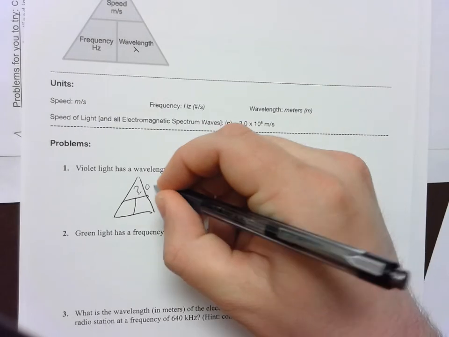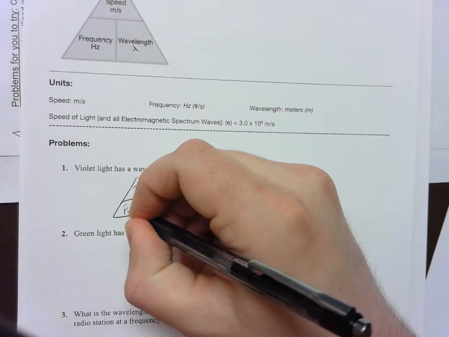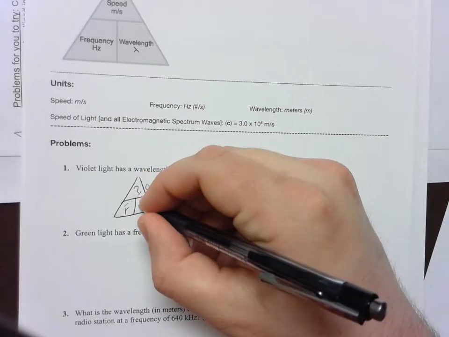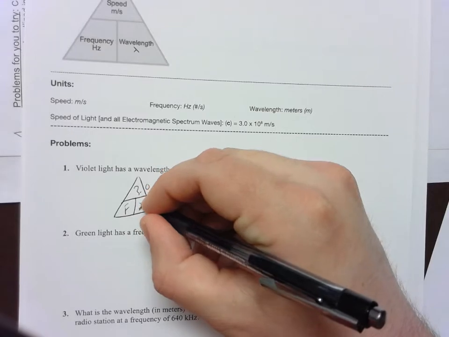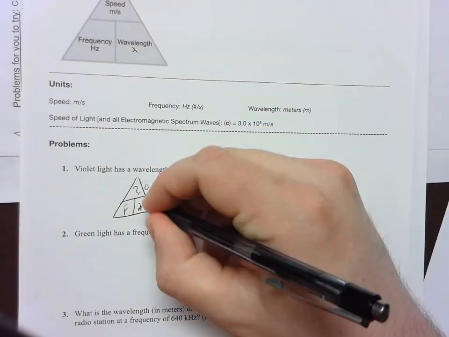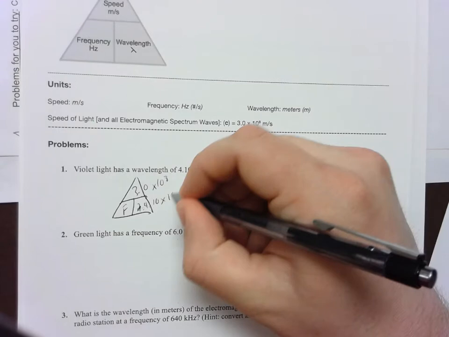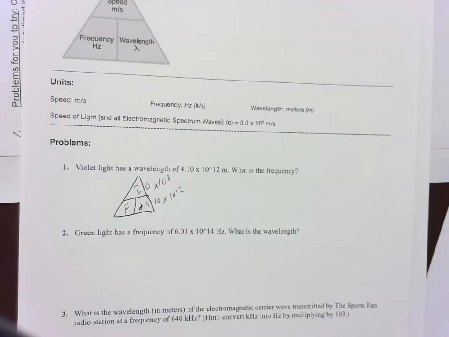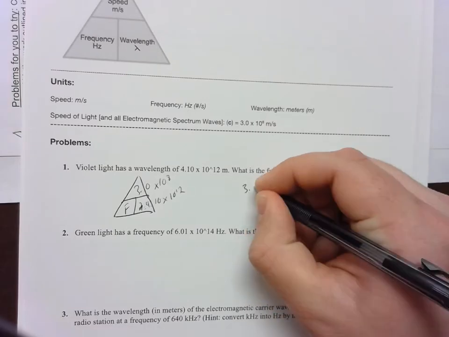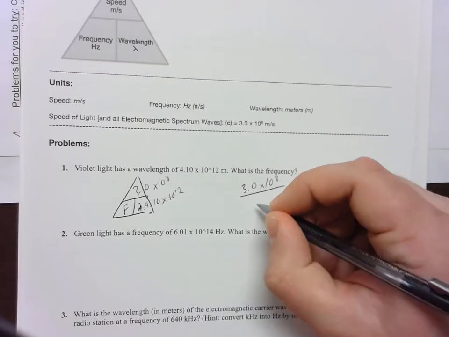And our frequency is what we're looking for. So our wavelength is going to be 4.10 times 10 to the 12th power. So that means we need to divide these to actually find the frequency. So it'll be 3.0 times 10 to the 8th divided by 4.1 times 10 to the 12th.